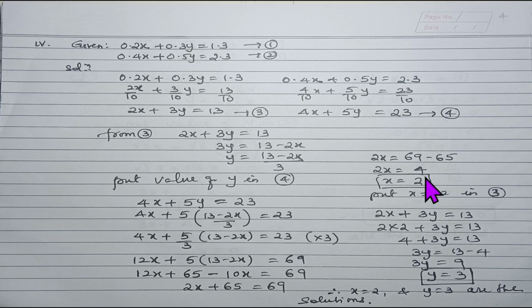Now put the value of x equal to 2 in equation number 3, that is 2x plus 3y equal to 13. 2 into 2, because x is 2 here, 2 into 2 plus 3y equal to 13, 4 plus 3y equal to 13, 3y is equal to 13 minus 4, 3y is equal to 9, or y is equal to 3, and therefore x is equal to 2 and y is equal to 3 are the solutions of the given two equations.